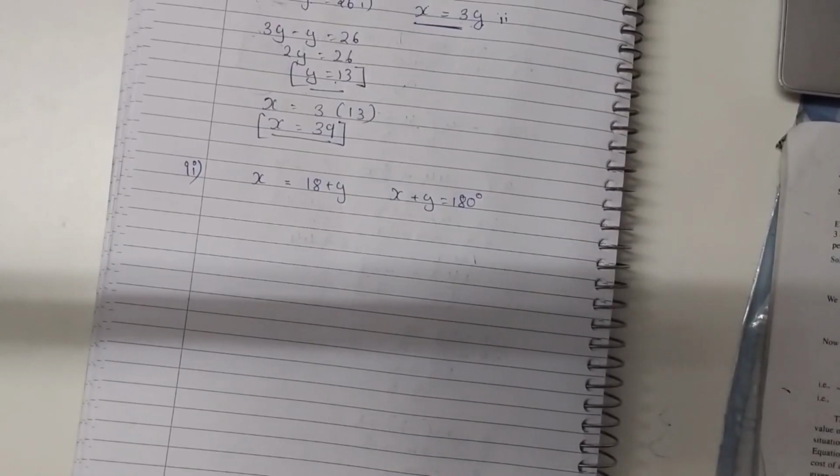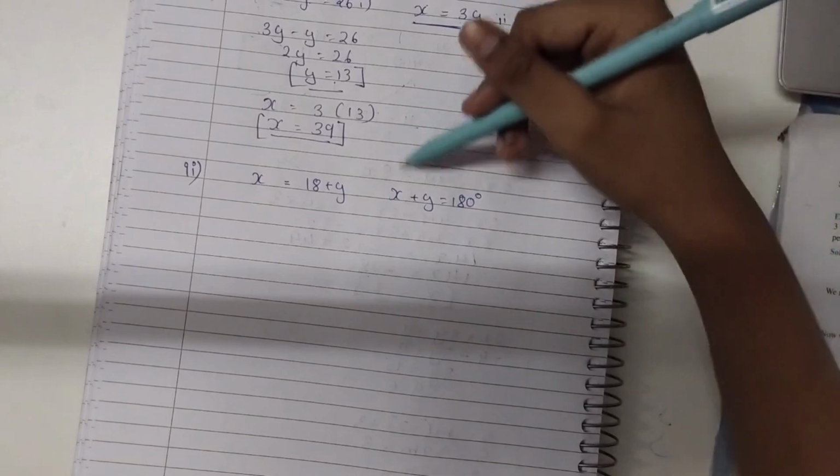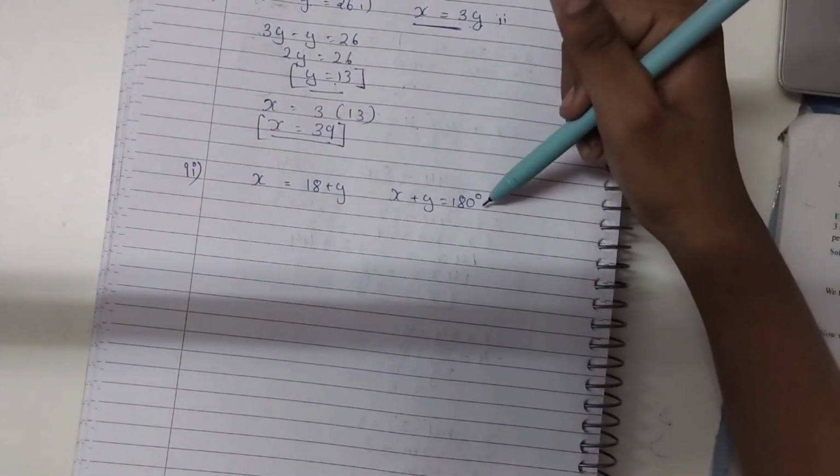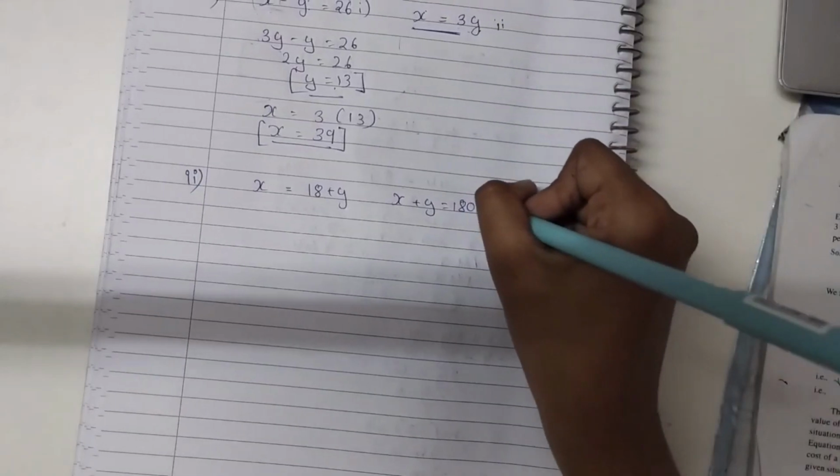In the second equation, they've said that the larger of two supplementary angles exceeds the smaller by 18 degrees. We need to find them. So we know that supplementary angles are angles that add up to 180 degrees. Assuming that the first angle is x and the second angle is y, x plus y is equal to 180 degrees, which is the second equation.